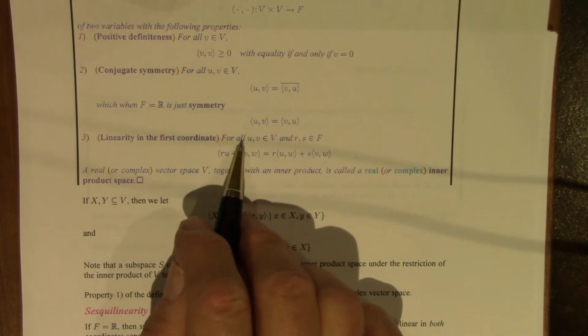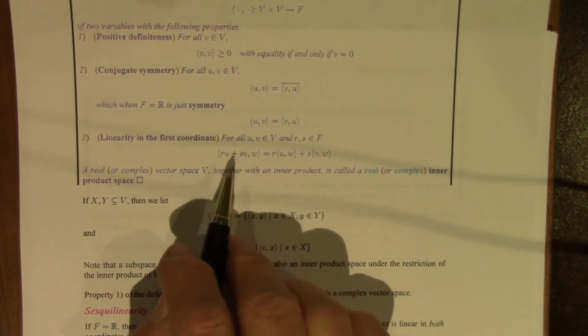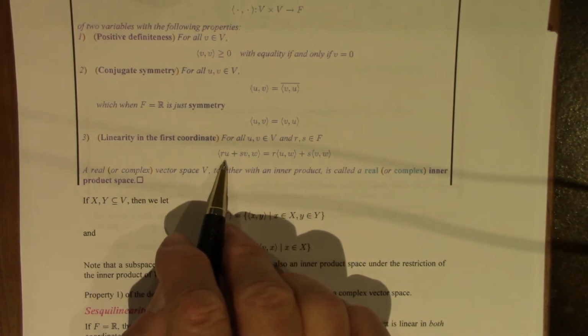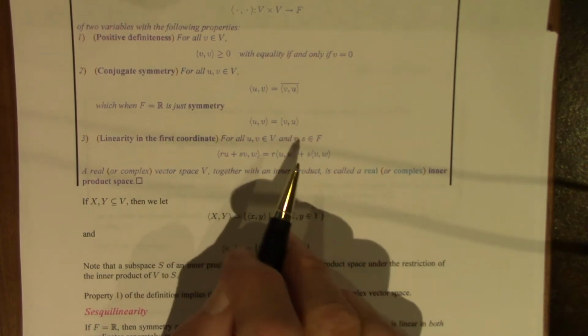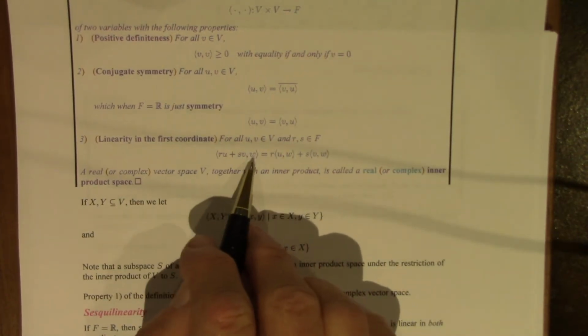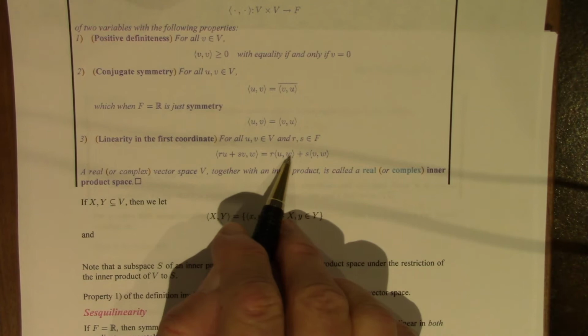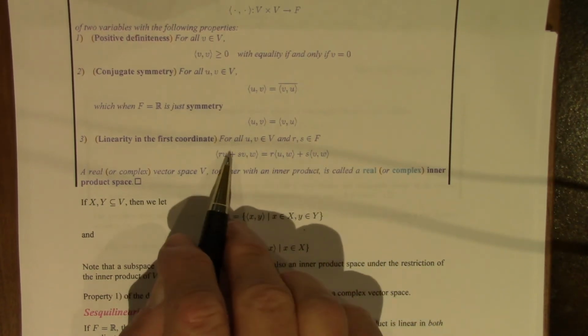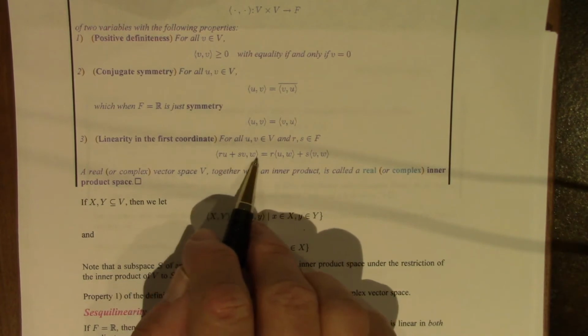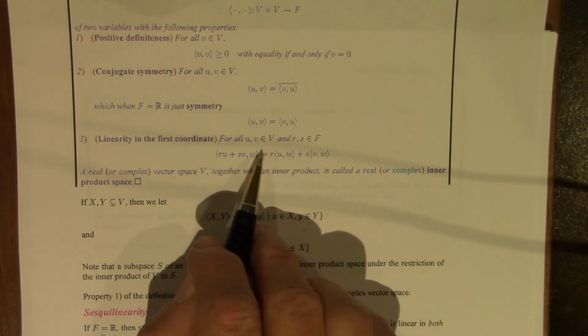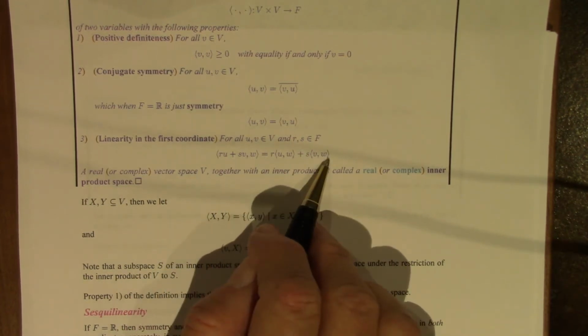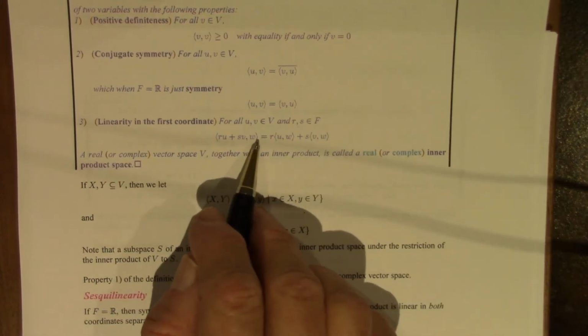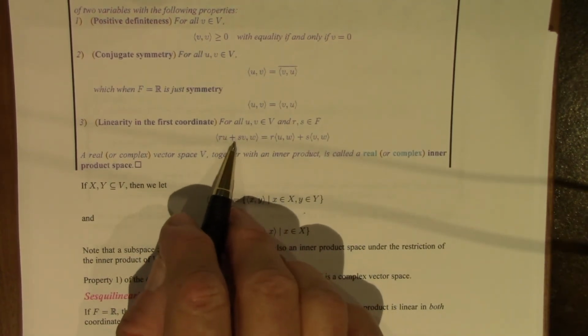Finally, inner products must be linear in the first coordinate, and that looks like this. Pay careful attention here. W is the same in all three places. You cannot change both coordinates at the same time. The second one here is fixed. This is linearity in the first coordinate.